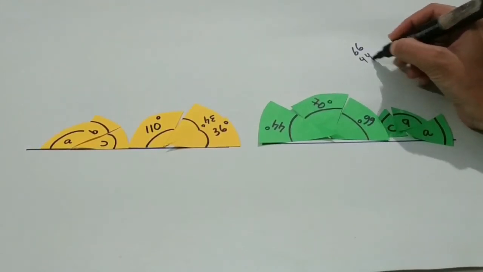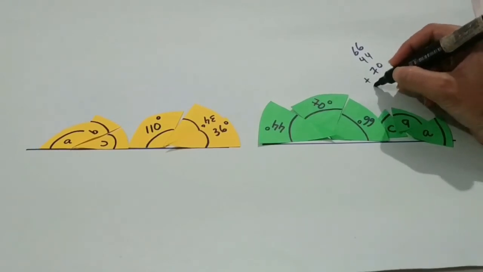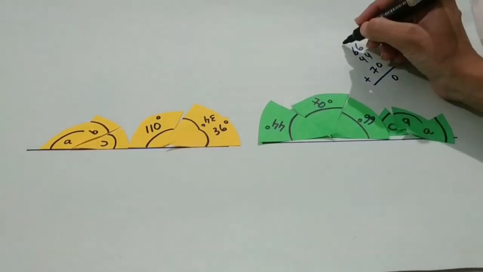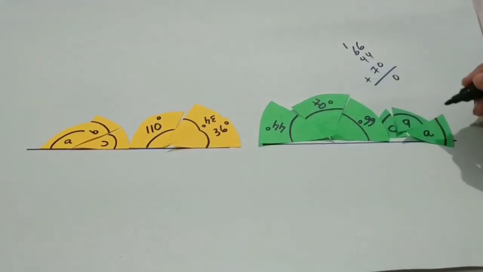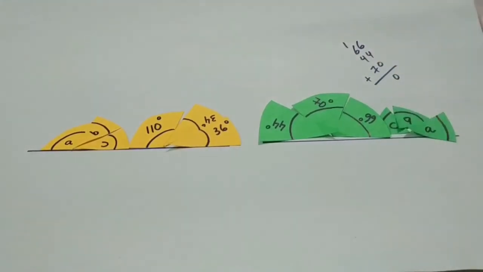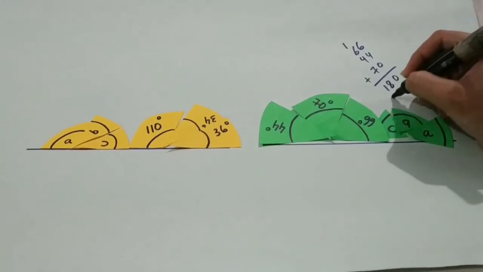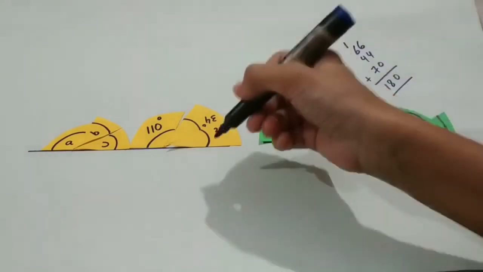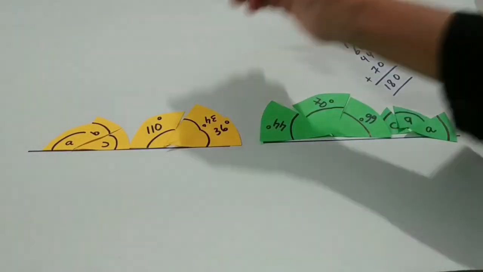44, and 70 degrees. When you're adding them up, you get 6 plus 4, 10, 10 again, 11, and then plus 11 plus 7, you get 18. So 180 degrees as this, and the other, we can do the same as well with this.